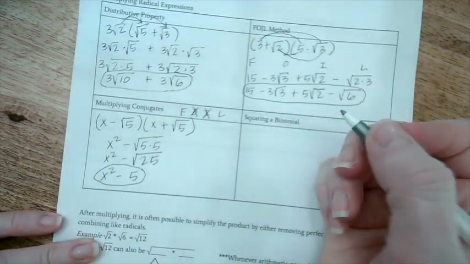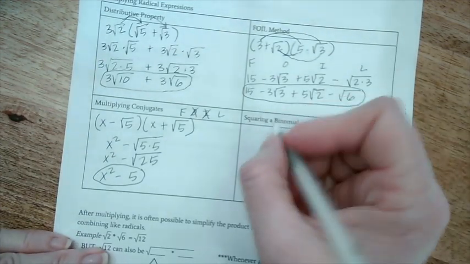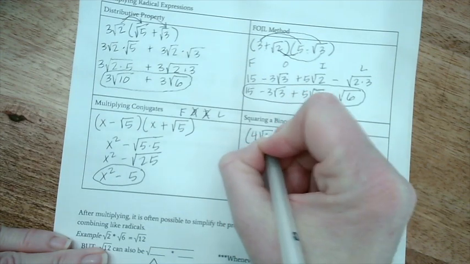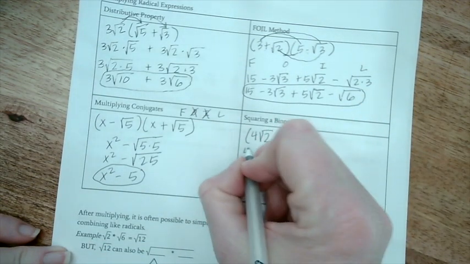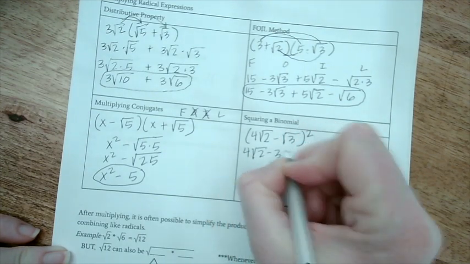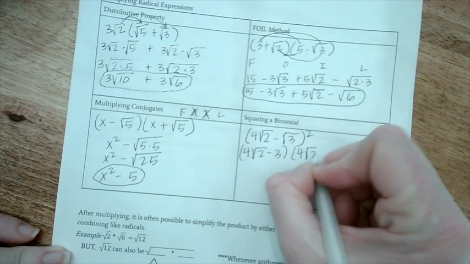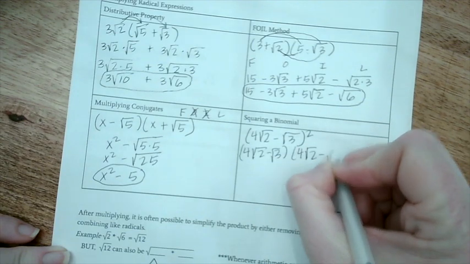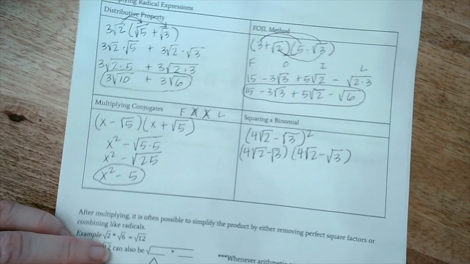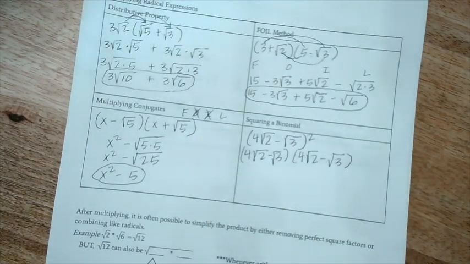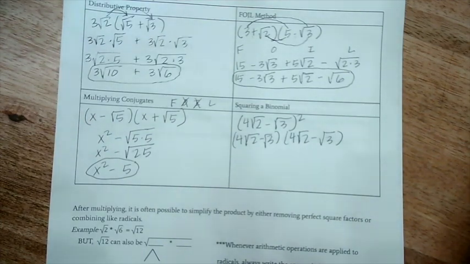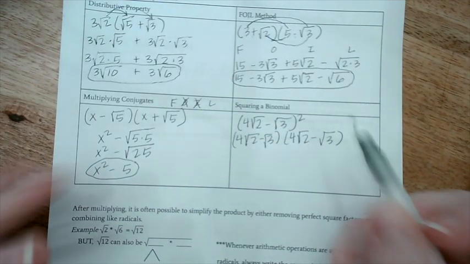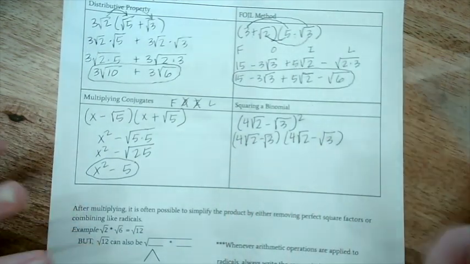Okay, then we have squaring a binomial, and that's when you have 2 binomials and they're exactly the same. So in this one, it's 4 times the square root of 2 minus square root of 3, and we're going to square that. So the first thing I do to visualize the problem, I'm going to write out the whole thing. Oh, forgot that square root. And then from there, I think the easiest way for you to do it is just to kind of FOIL it. We did go over squaring binomials, but sometimes when you're adding in the radical signs, it could just get confusing. So you can either do the FOIL method because you're familiar with that, or you can try and do this method where you've got 2 of these.